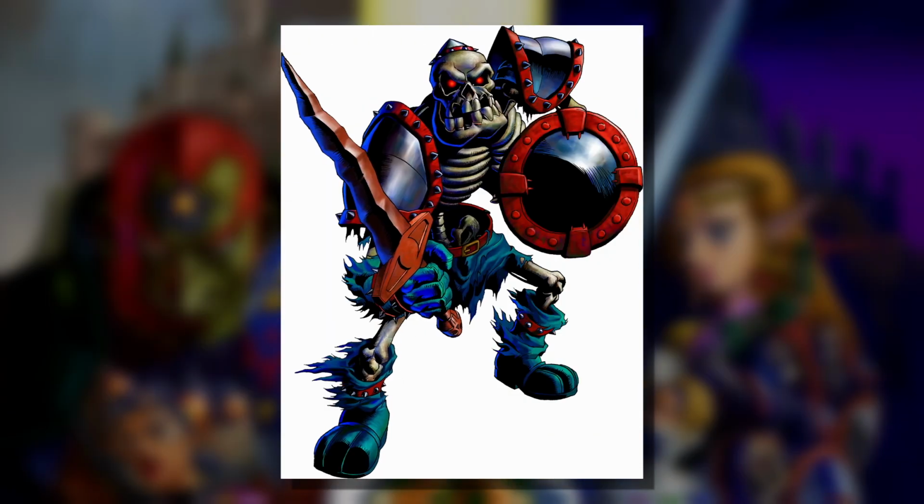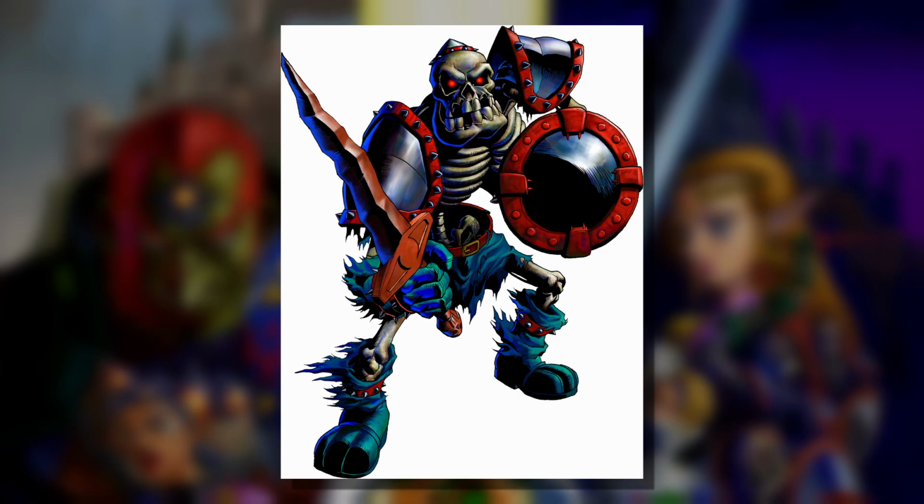This Stalfos looks awesome as well. I've always been a fan of the jagged, rusty sword. If the stab doesn't kill you, the tetanus will. I also like how its pants don't fit its emaciated body at all. They just float there, keeping their owner decent through sheer force of will alone.